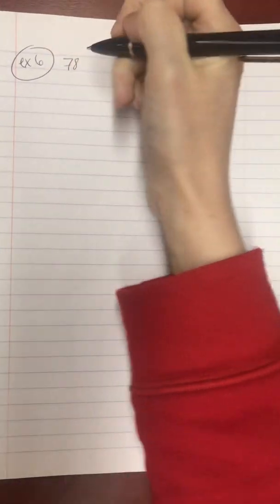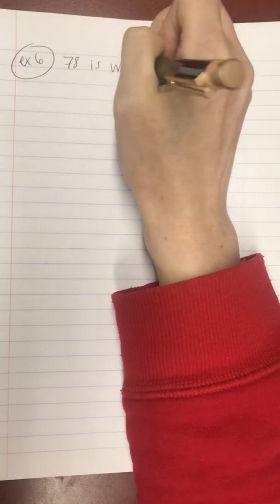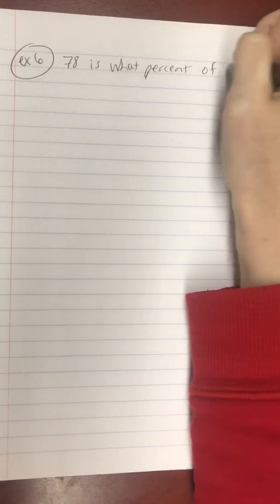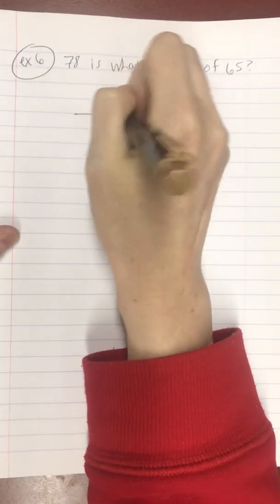Okay, example number 6. How about this one? 78 is what percent of 65? This one is very similar to the last one, right? Because again, you're going to see that phrase, what percent? That should be an indicator to you that we have to find the percent. We're not going to know the percent in this problem. So let's do our setup.